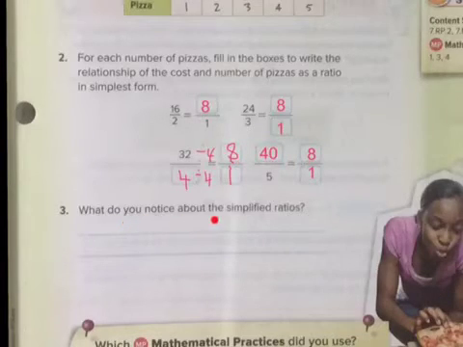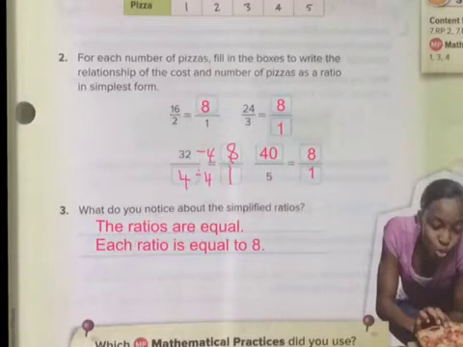What do you notice about all the simplified ratios? I noticed two things. I noticed that the ratios are all equal. They're all the same. And each ratio is equal to 8. That means each pizza is equal to $8. This is $8, this is 8, this is 8, and this is 8. They all give you 8.